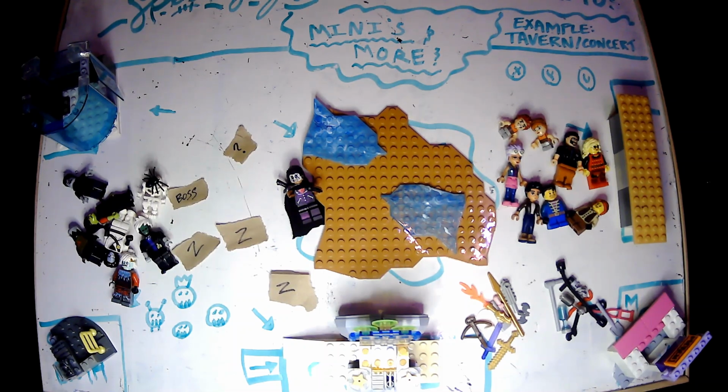So, all of that is to say, if you're playing with dry erase, if you're playing with scraps of paper, if you're playing with minis, all the way up, all the way down, do what feels good there, and get yourselves in the game.